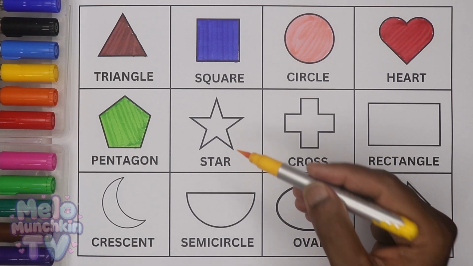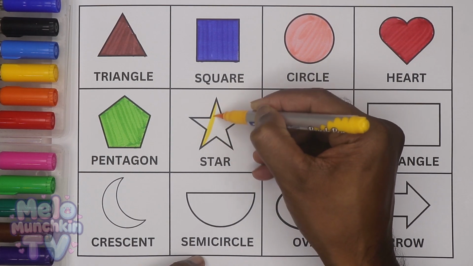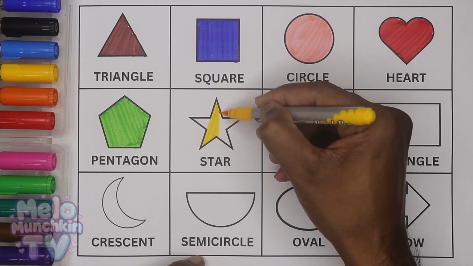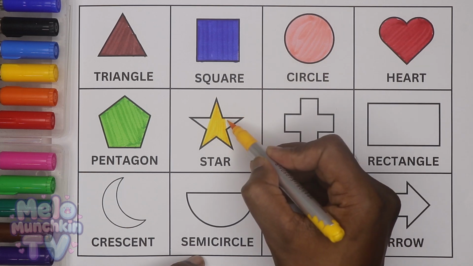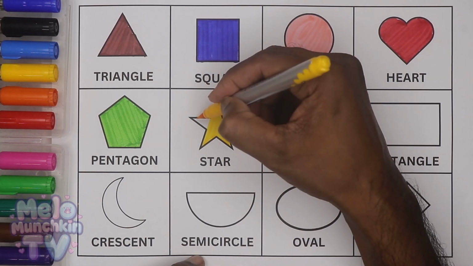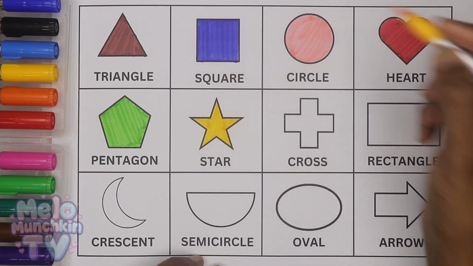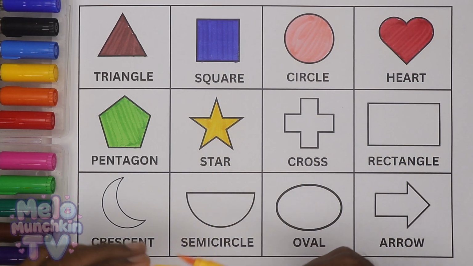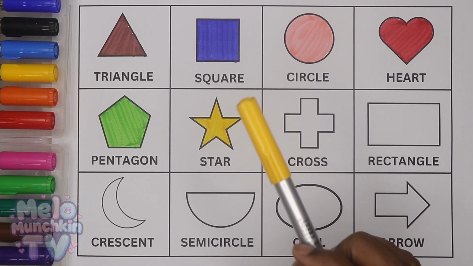Next I'll take yellow color and color the star. This is star shape. Okay, this is a star and this one is yellow color.